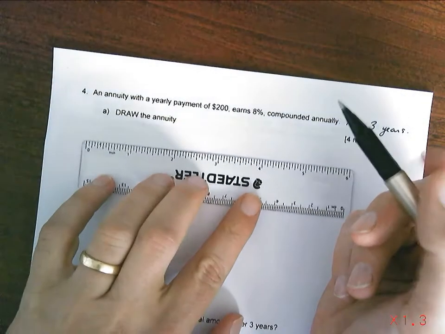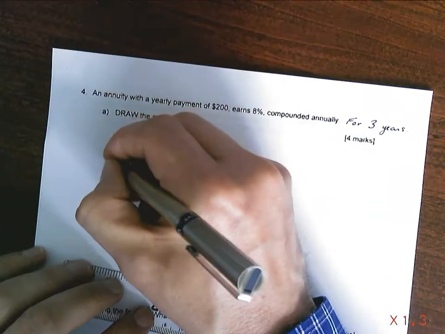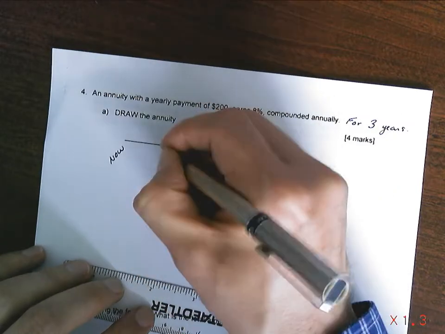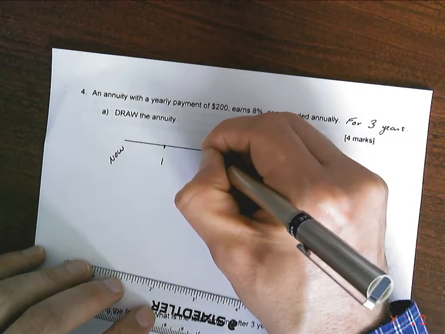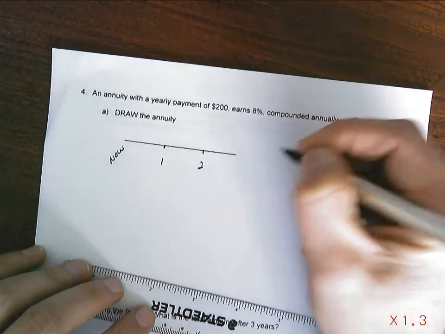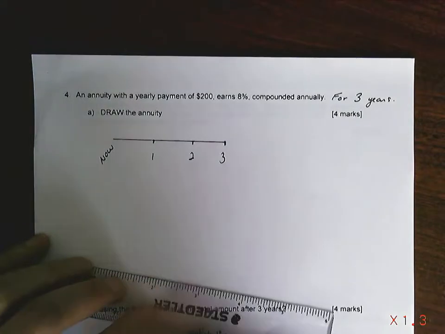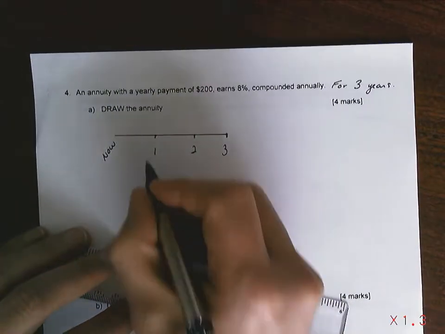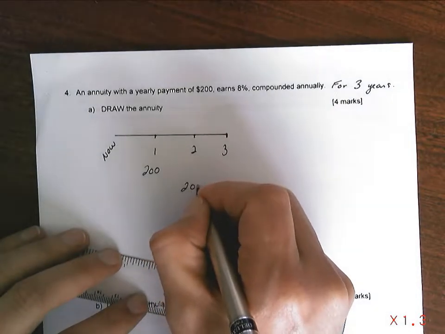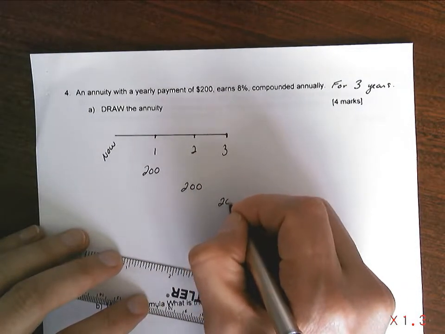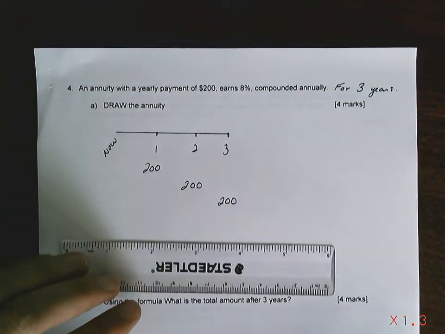So very simply, I wanted you to draw me the annuity. So we're going to have some time that we'll consider now, then some time that we'll consider 1 year from now, and then 2 years from now, and then 3 years from now. Now the whole idea of this annuity is that we're going to be depositing money into it at the end of each year. So that represents the $200 that's getting deposited at the end of each year.